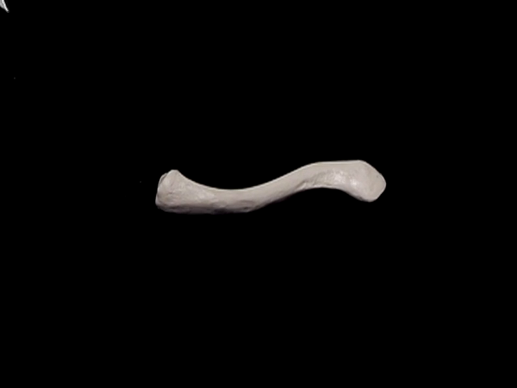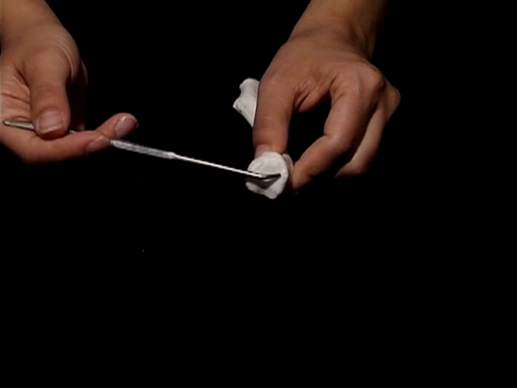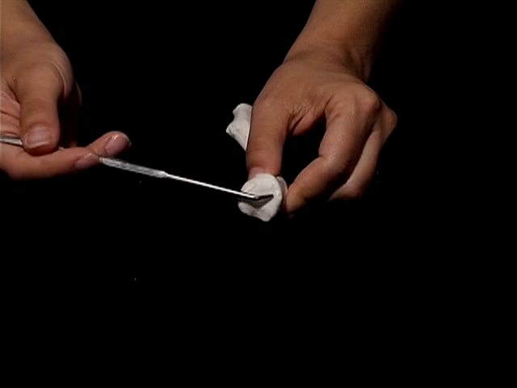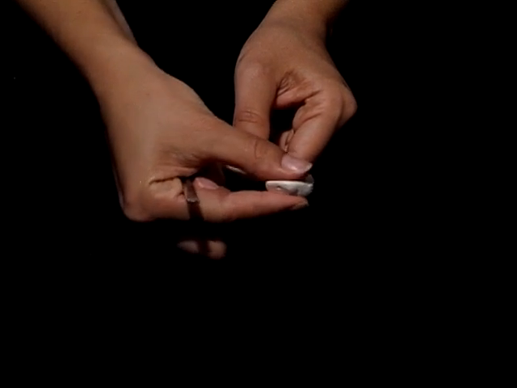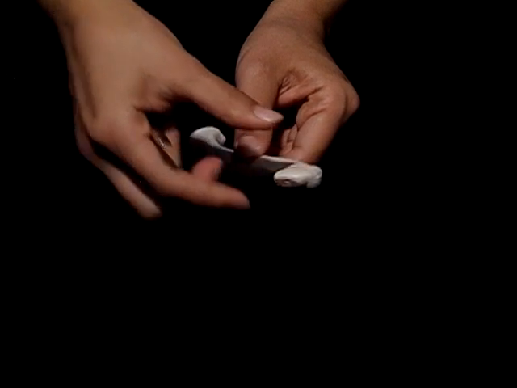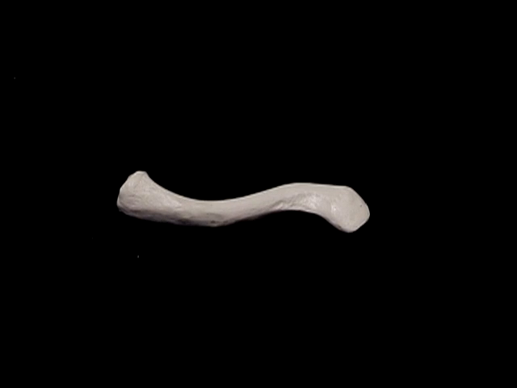There are two ends or extremities to the clavicle. The end which connects with the sternum is called the sternal extremity and is somewhat round. The opposite end is the acromial extremity and is somewhat flat. It articulates with the acromion of the scapula.